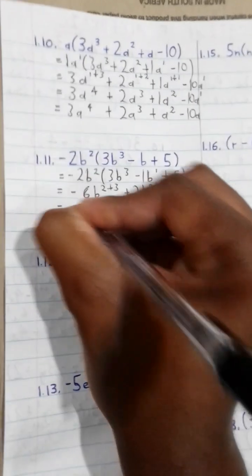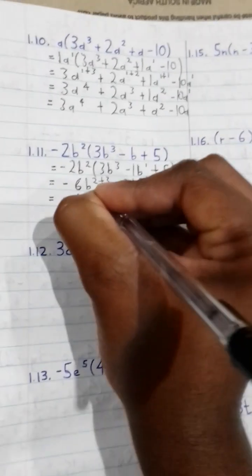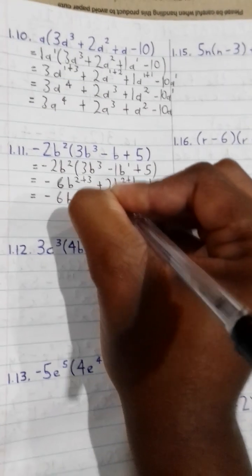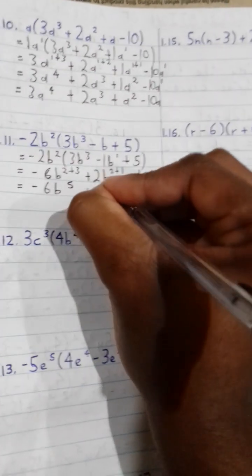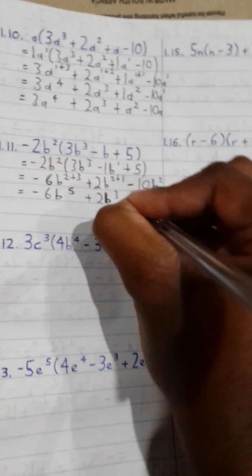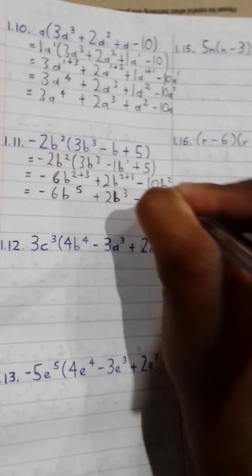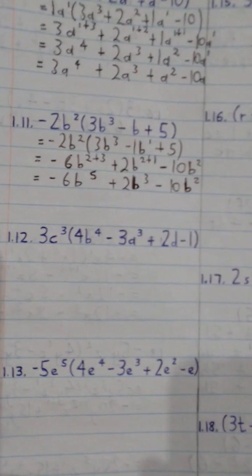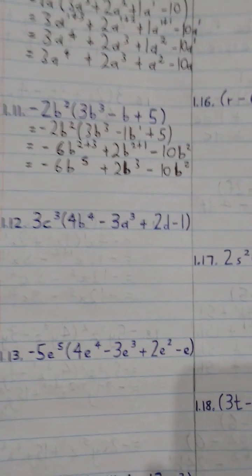So we have negative 6b, 2 plus 3 is 5. Plus 2b, 2 plus 1 is 3. Minus 10b squared. I hope that is clear, and I hope that makes sense.